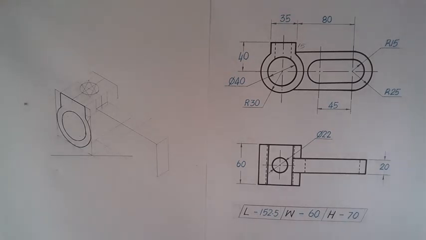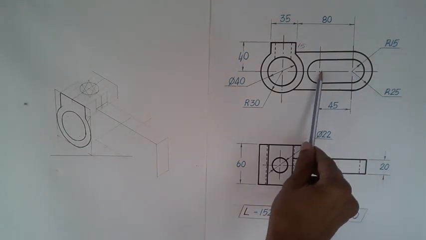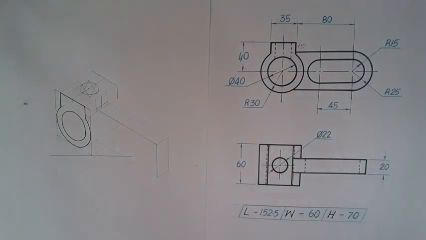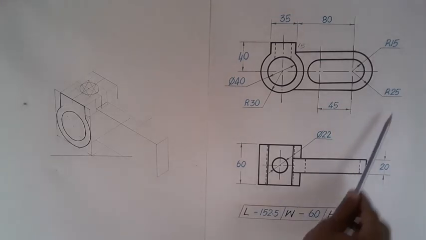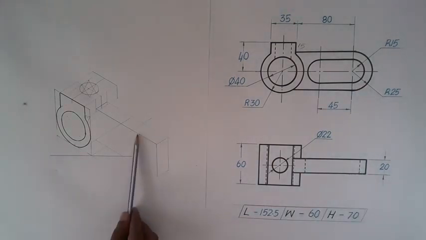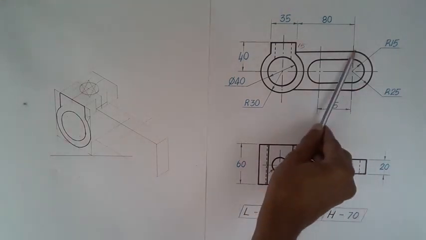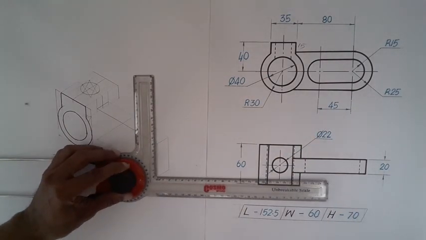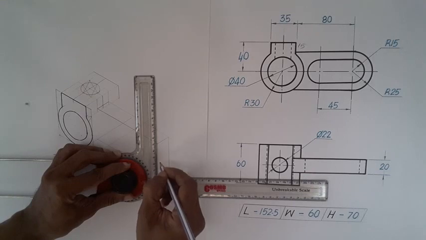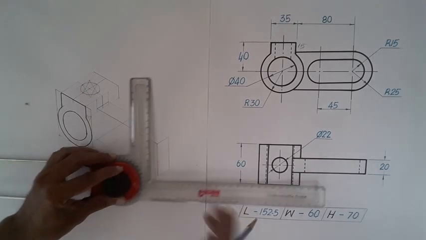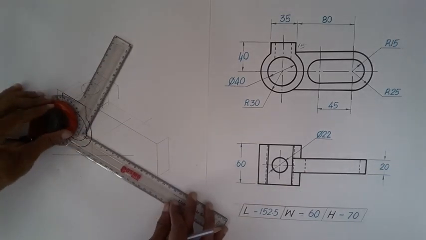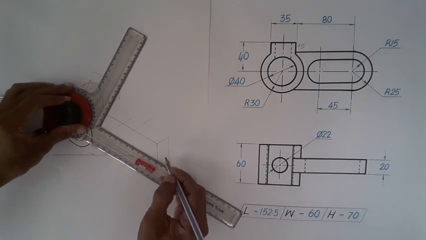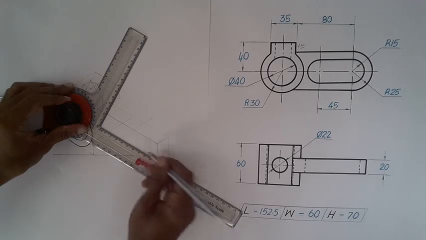The next step is to mark this center and this center in order to complete the semicircle over here and another semicircle over here. So the radius of this semicircle is 25. I have to mark 25 mm from here, and this value is also 25. So let me mark 25 mm reference point. And then this is 25 mm.